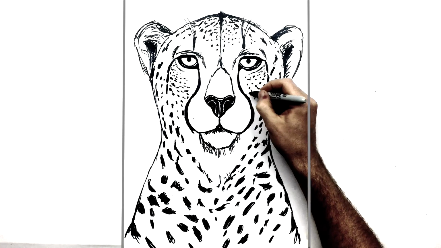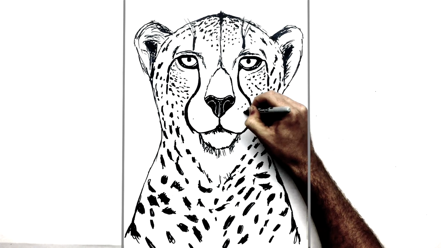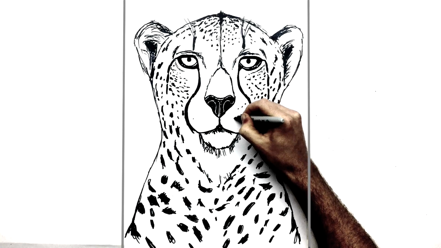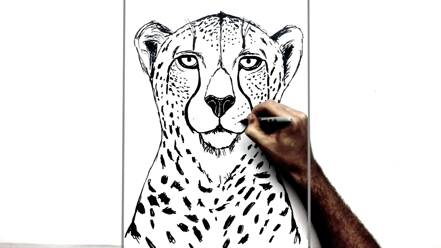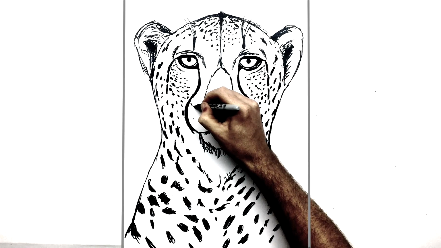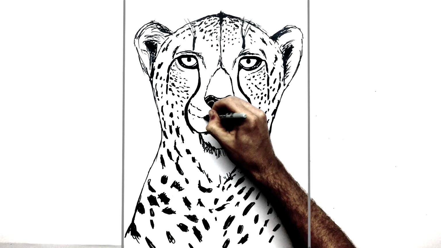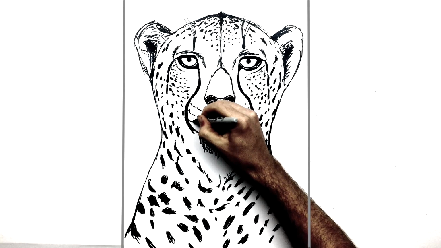Maybe like that. And then the lines for the whiskers, so they have those dots that come in on the snout, just here. Same on the other side, trying to follow that curve around his mouth, like so.